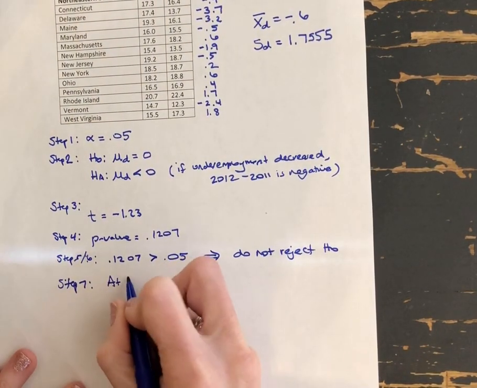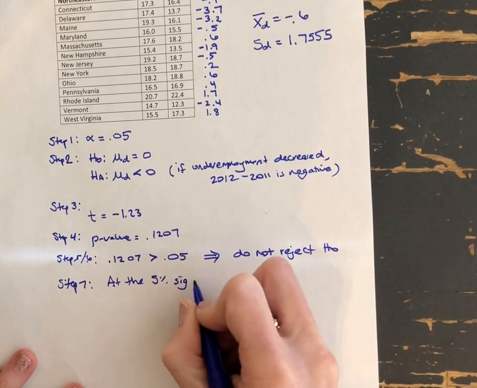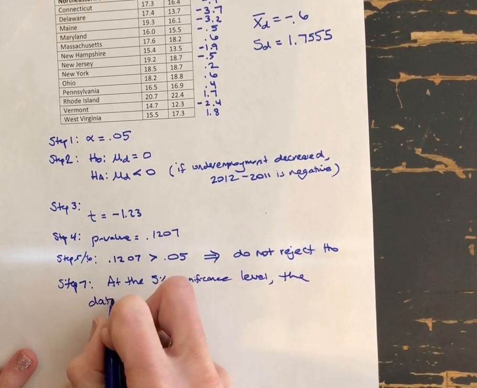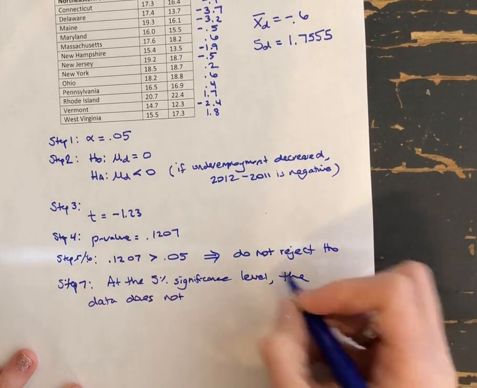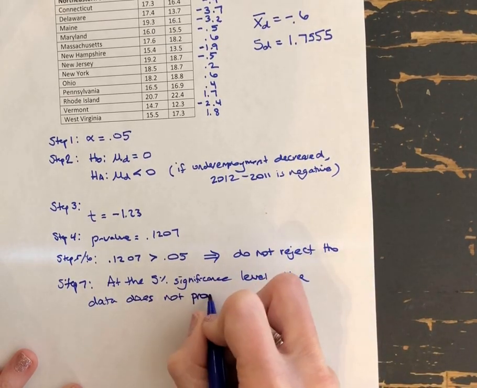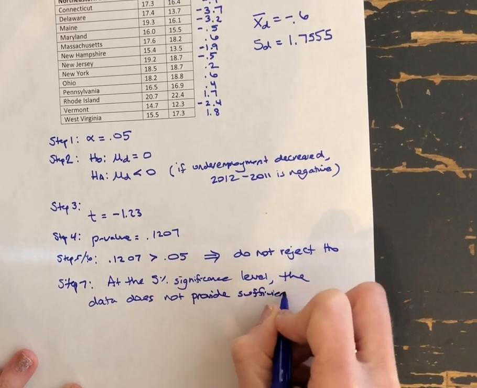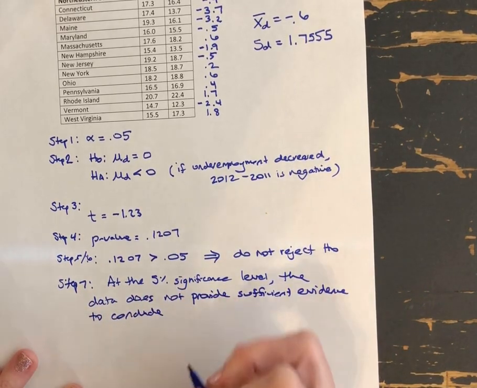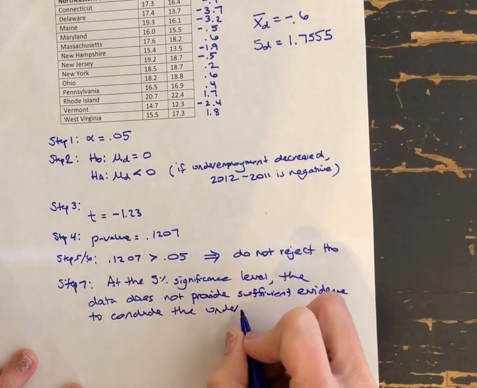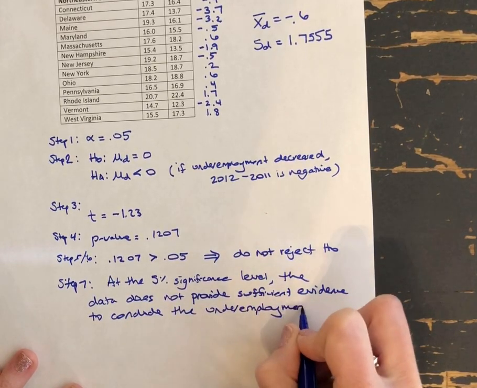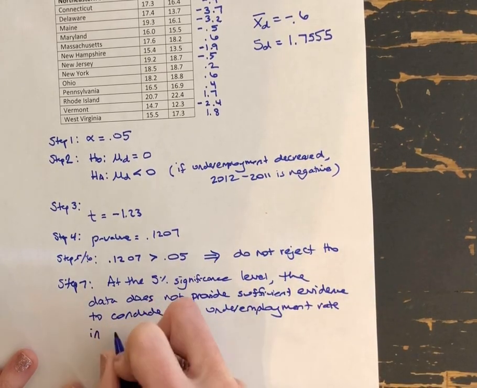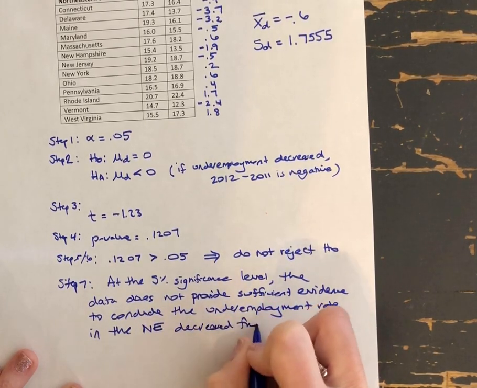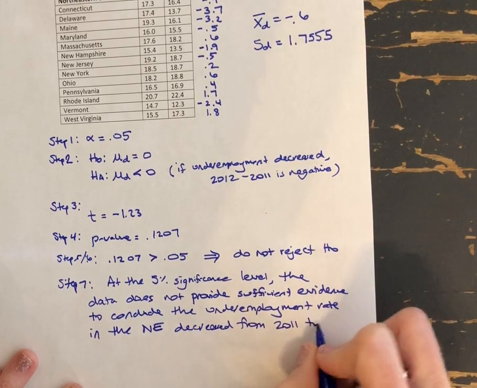We would state here that at the 5% significance level, we did not reject, so the data does not provide sufficient evidence to conclude the underemployment rate in the Northeast decreased from 2011 to 2012.